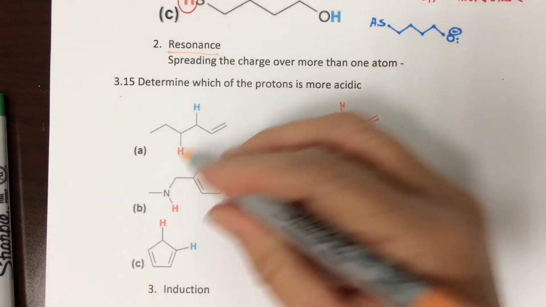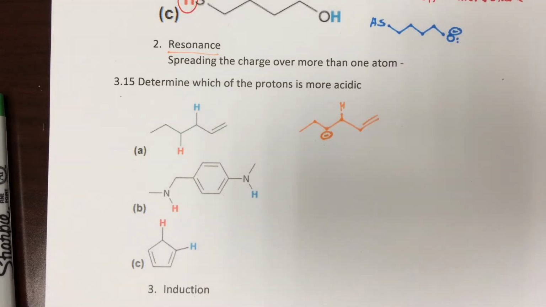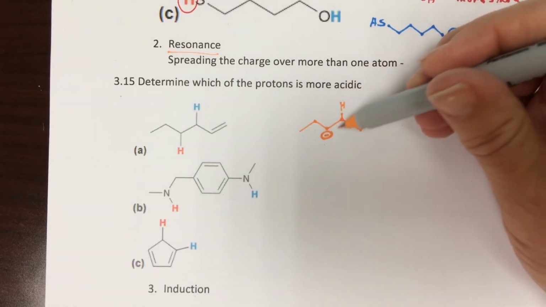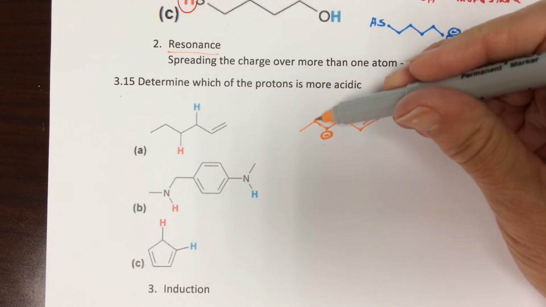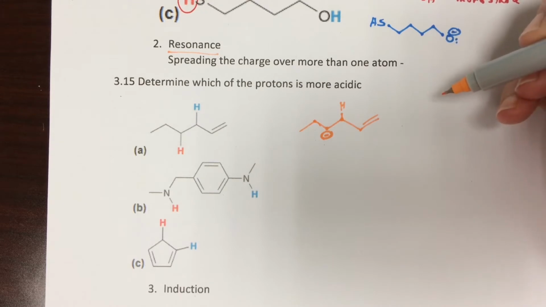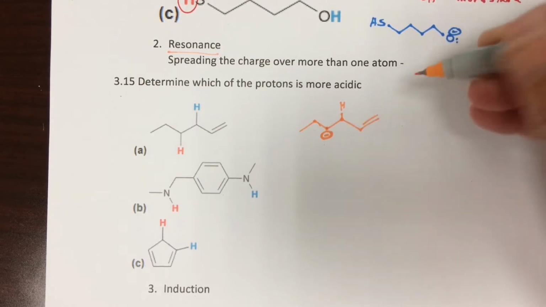But if I take off the proton, I'll have a negative charge right here. That negative charge can't go anywhere because we can't make a double bond here, since we'd get too many bonds around that carbon, and the same thing here. It's trapped. So all the charge has to be borne by that one carbon.